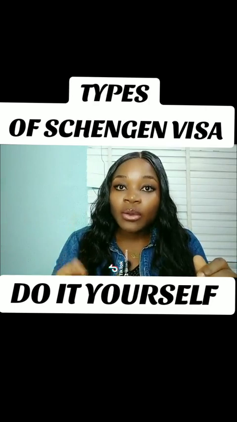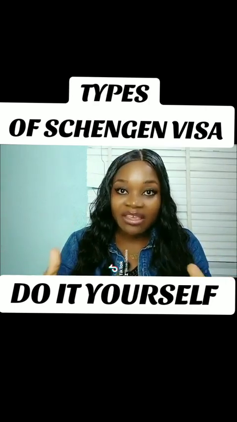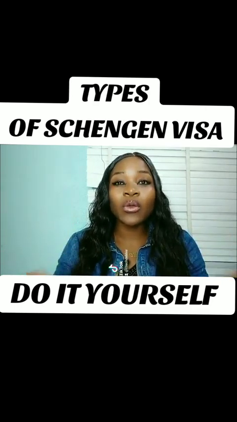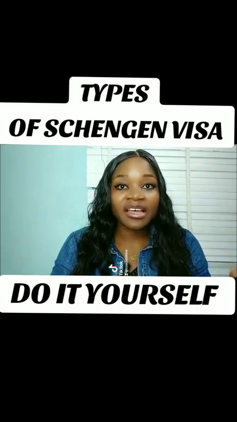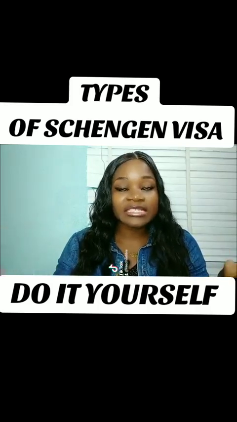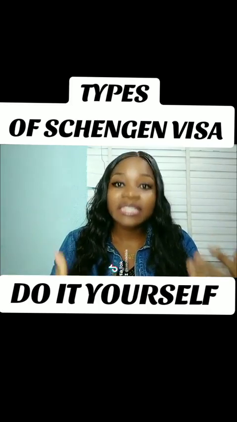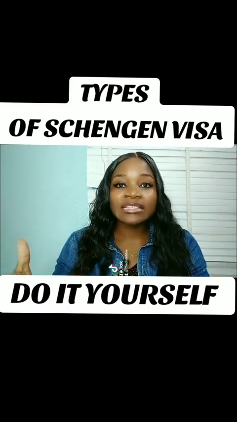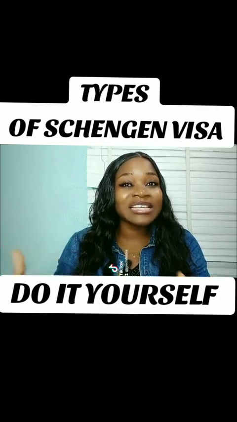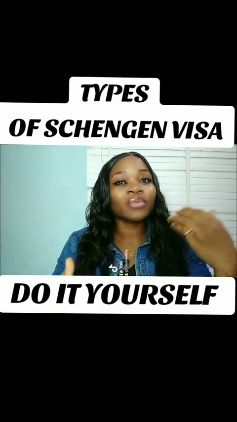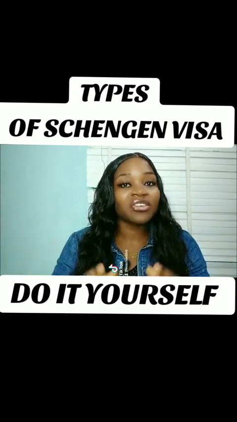The third category of people who will need type D visa are those going for a work visa. Maybe you got a job in a Schengen country. The visa to obtain is type D visa, as well as for any other activities that extend beyond 90 days.